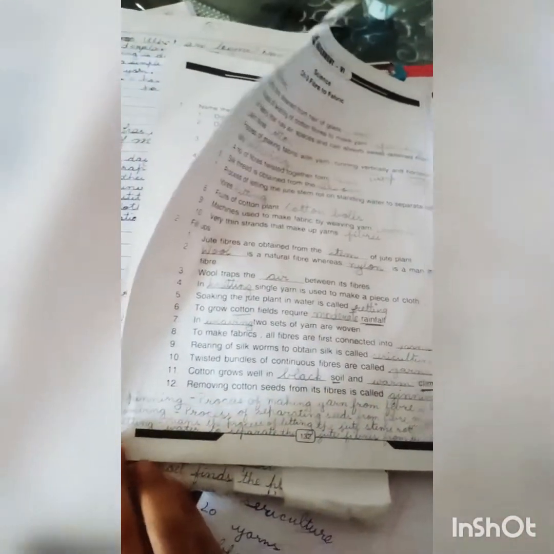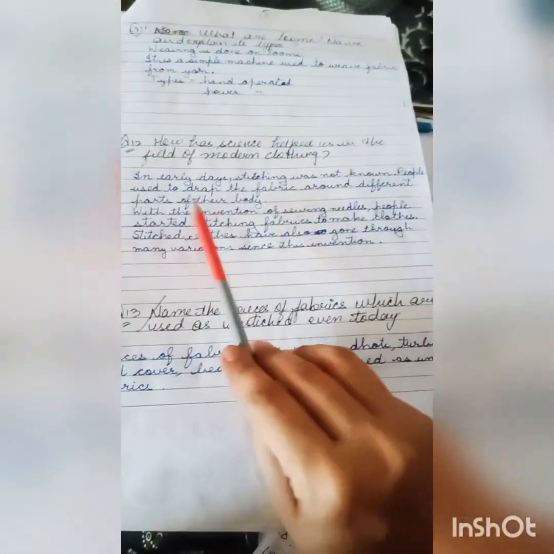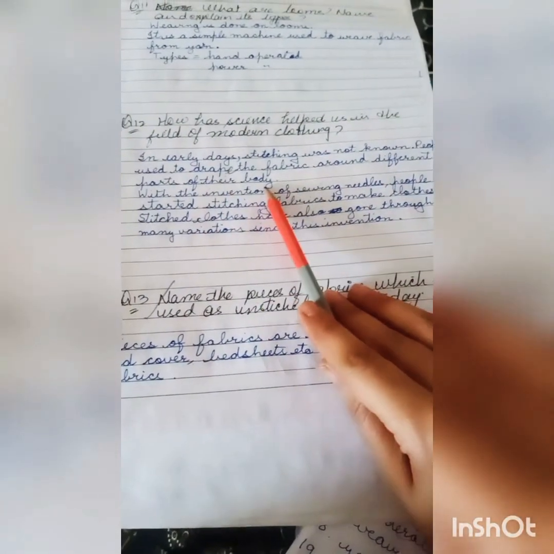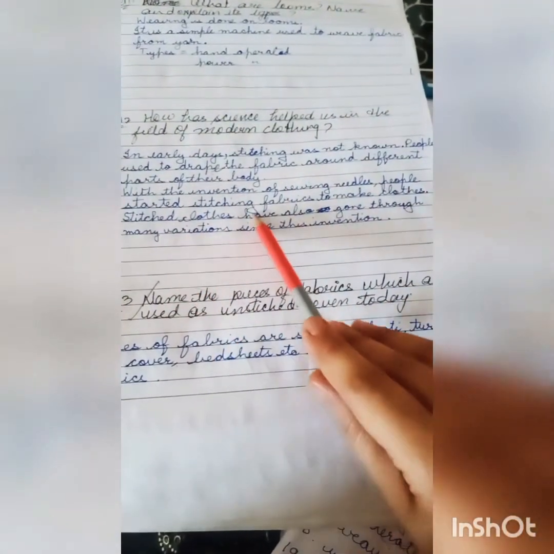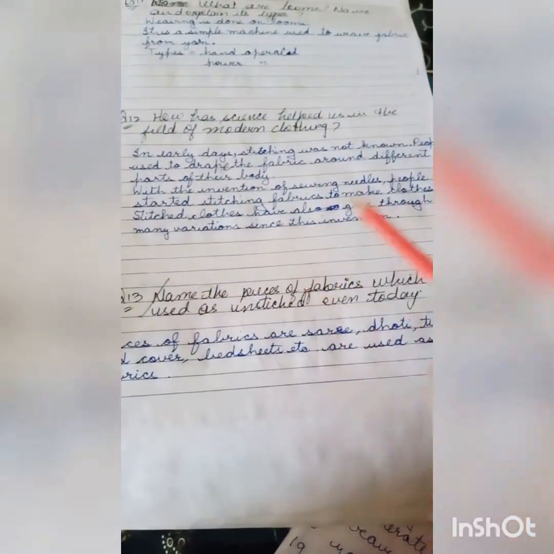Warm climate. Removing of cotton seeds from its fibers is called ginning. Then how has science helped us in the field of modern clothing? So we can write, in early days, stitching was not known. People used to drape the fabric around different parts of their body. With the invention of sewing needles, people started stitching fabrics to make clothes. Stitched clothes have also gone through many variations since this invention.